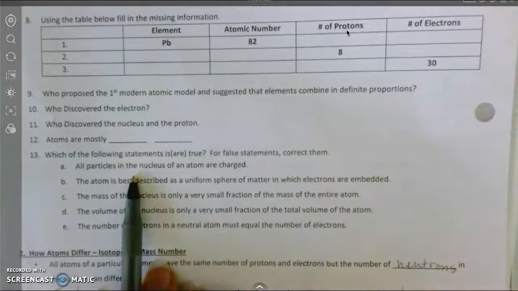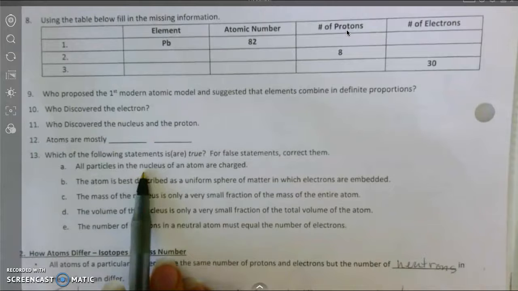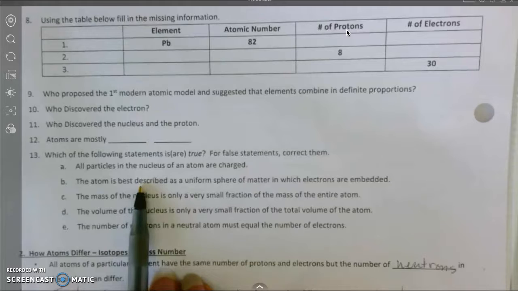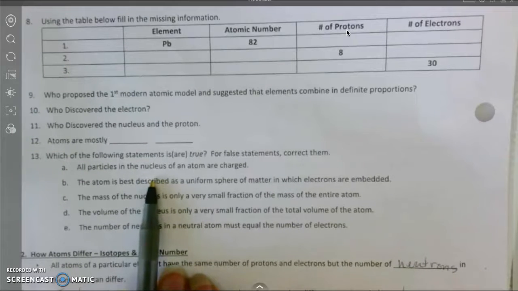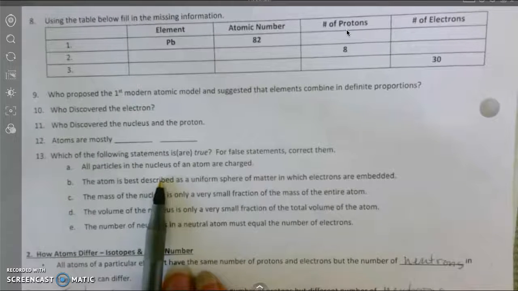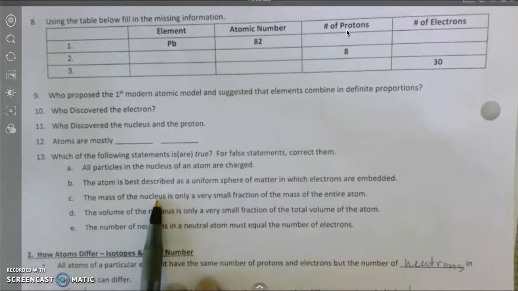Atoms are mostly empty space. All particles in the nucleus of an atom are charged, that would be false, right? Because neutrons are in the nucleus and they are neutral. The atom is best described as a uniform sphere of matter in which electrons are embedded, that would be false. That's not the best description. That was a description at one point, but now we have a better electron cloud model description.